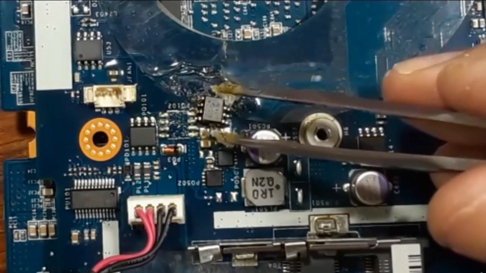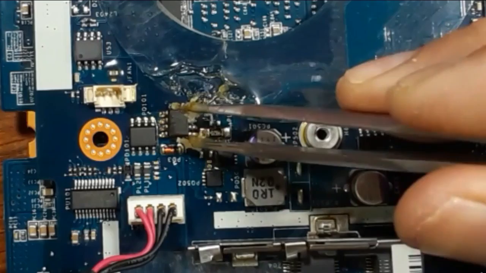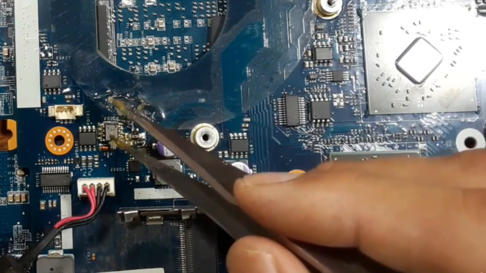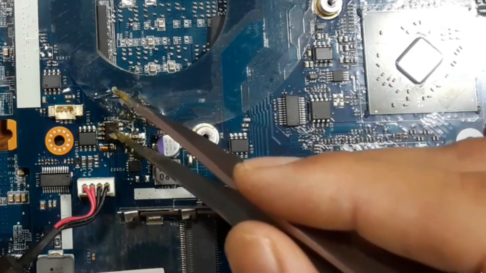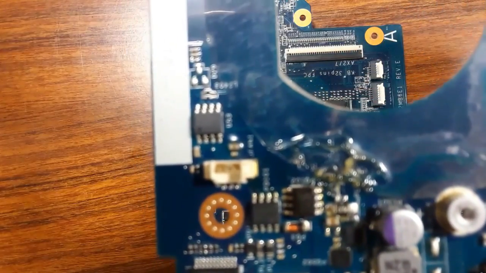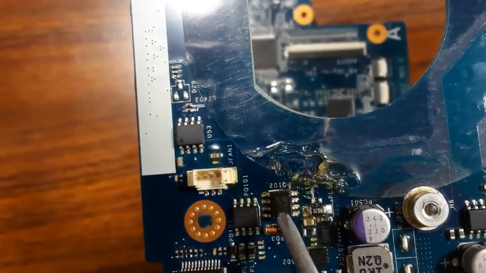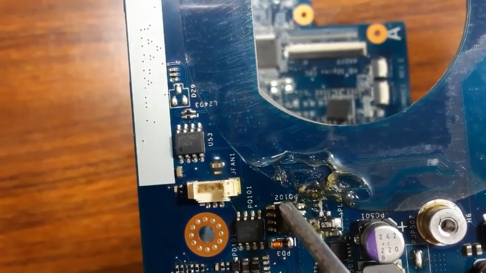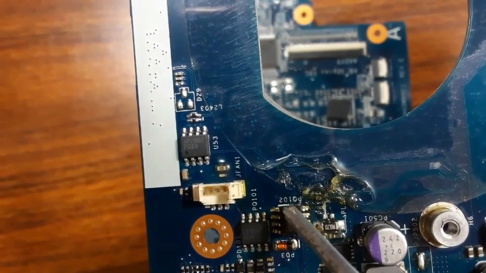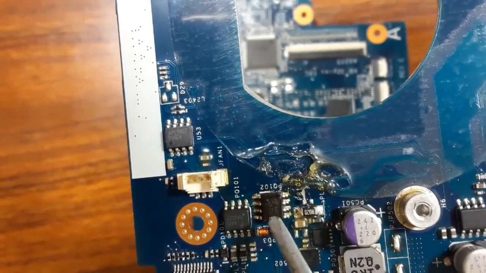Now we will place the MOSFET. As you can see, this dot here should be next to this white mark. This is the new MOSFET.